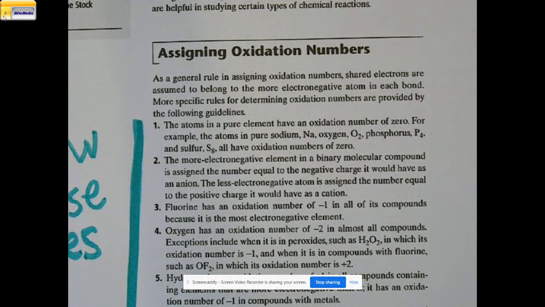Any pure element has an oxidation number of zero. So for example, oxygen, O2, has an oxidation number of zero. The more electronegative element in a binary compound is assigned the equal number of the negative charge. It will appear as an anion. We've talked about that before. I'm going to explain that here in a second. Fluorine always has an oxidation number of -1. Oxygen almost always has an oxidation number of -2.